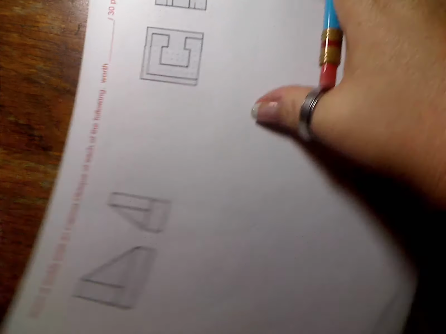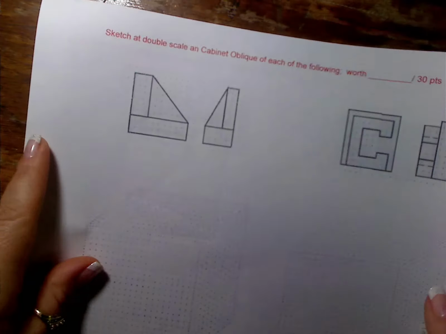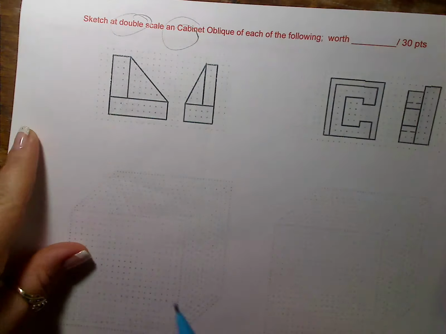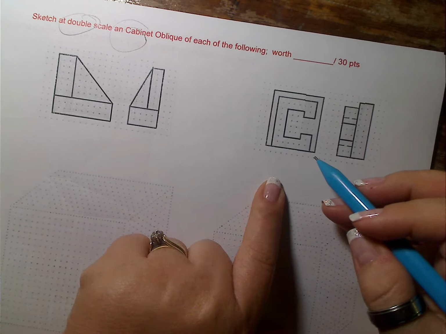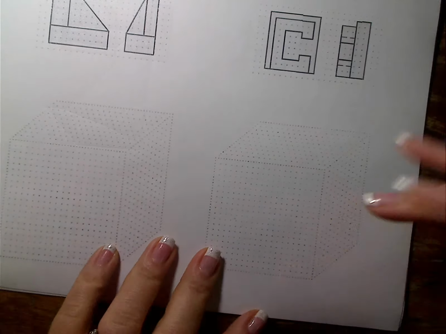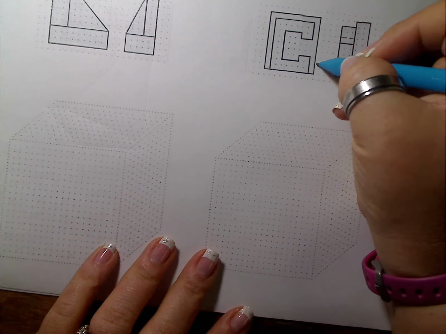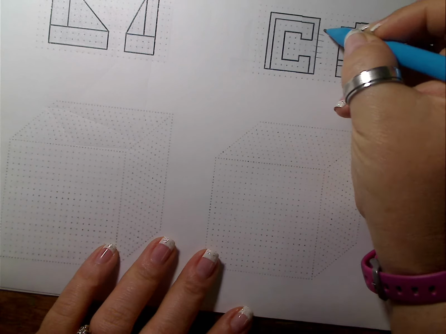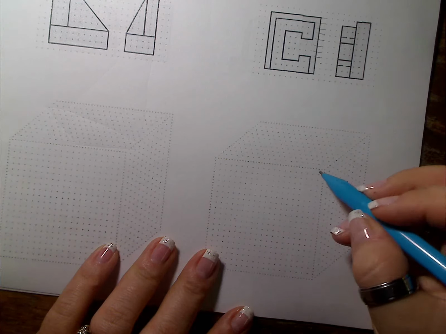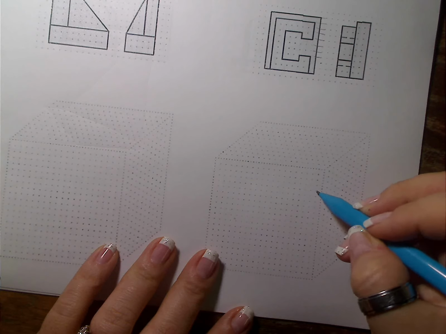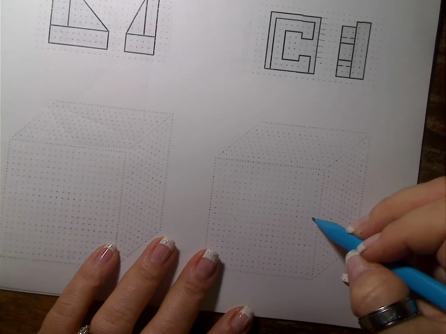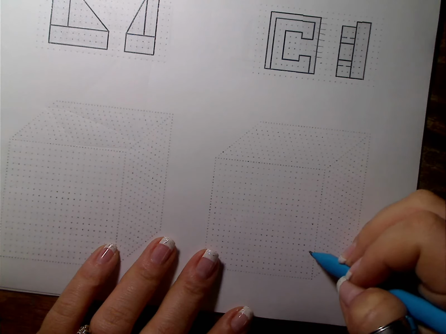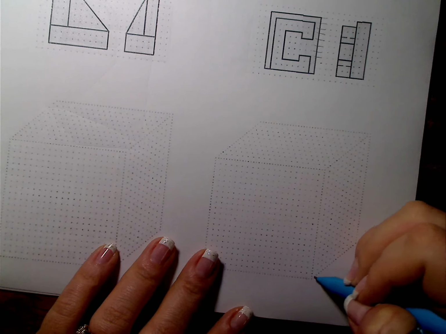So on this one, I do the same thing. I read the instructions. Double scale, cabinet oblique, and I simply count and measure. 1, 2, 3, 4, 5, 6, 7, 8, 9, 10. So it's 10. And I'm doubling it, so I'm going to go all the way 20. 11, 12, 13, 14, 15, 16, 17, 18, 19, 20. Okay, that's easy enough.